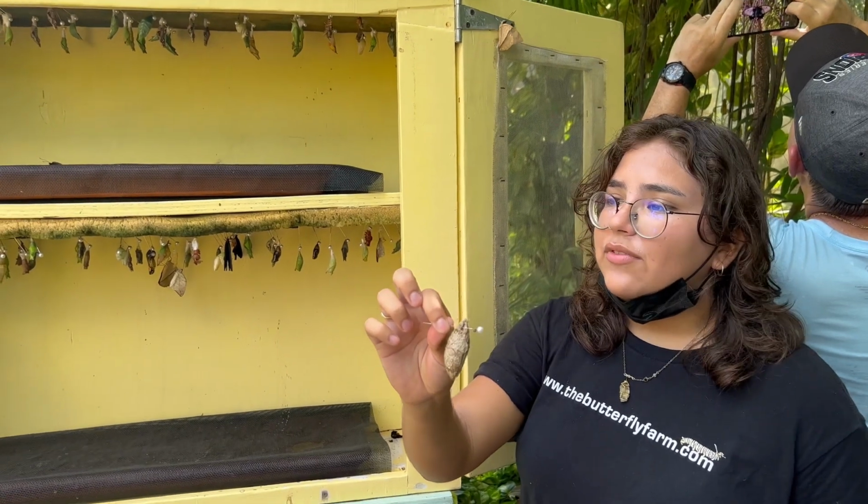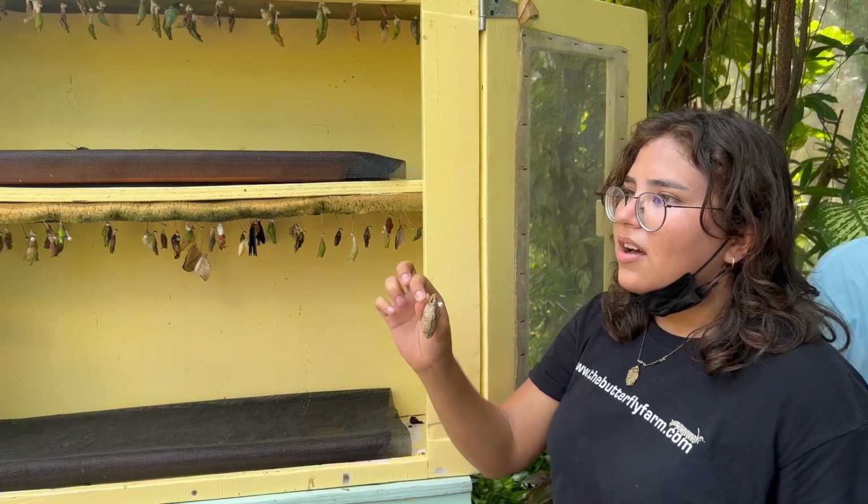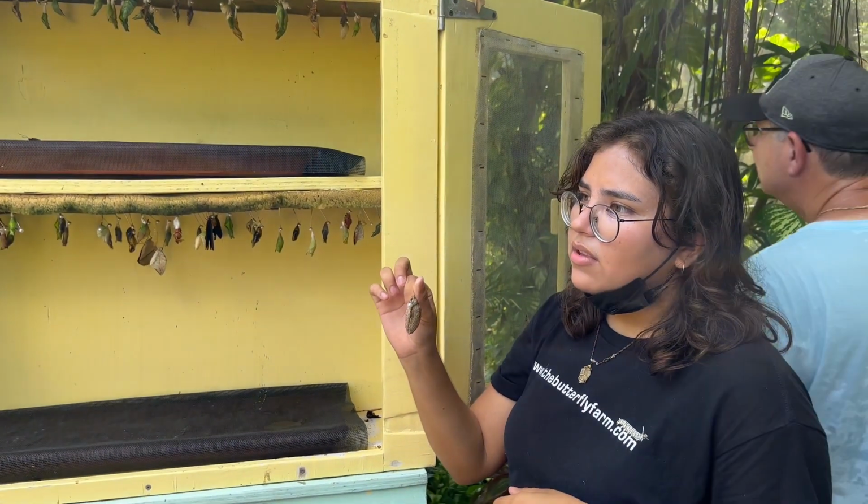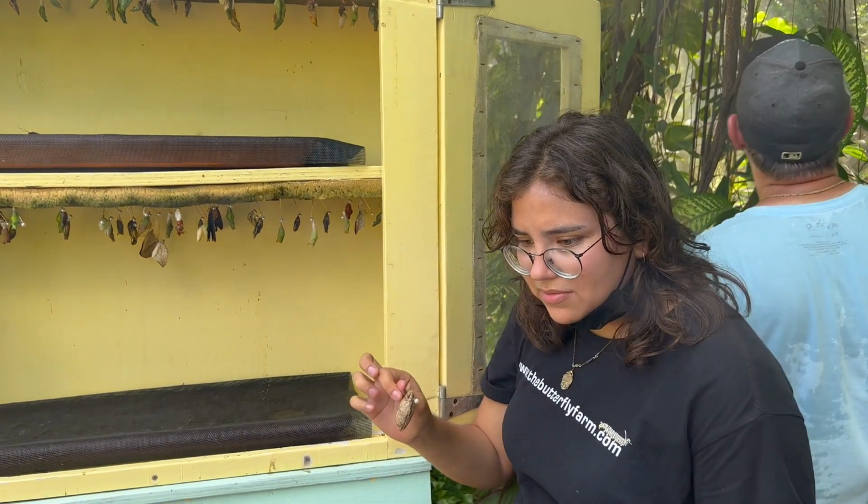What's the fundamental difference between a moth and a butterfly? A butterfly is basically an evolved moth.